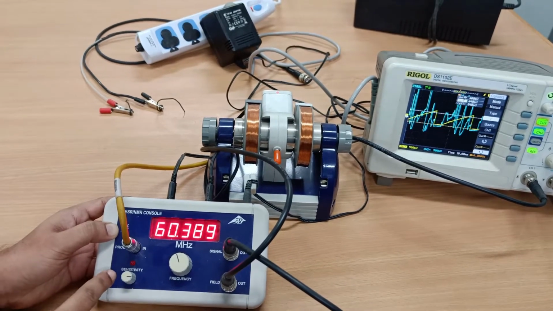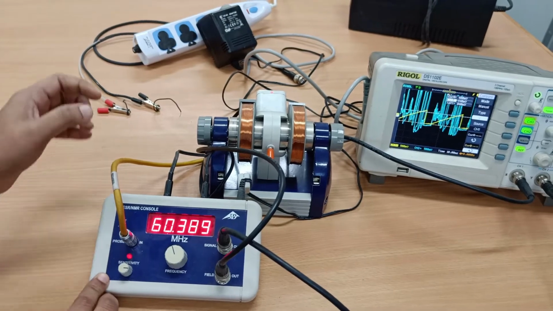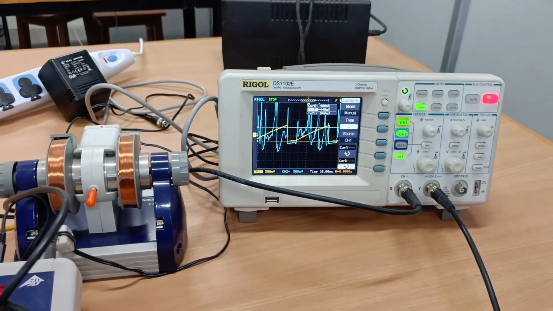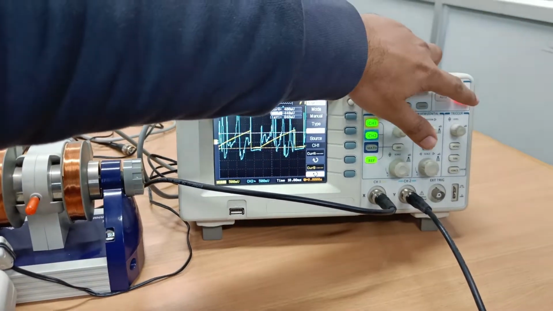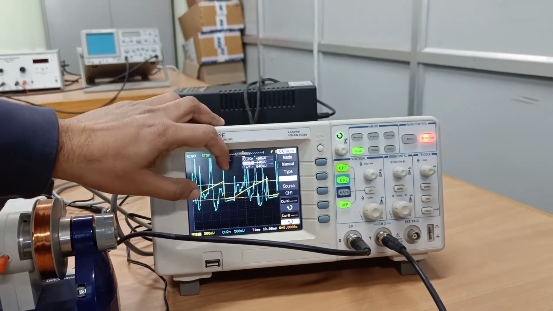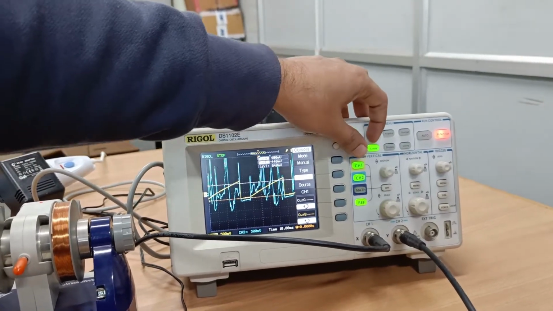Now the blinking has started, right? This is the resonance frequency. Again we'll do the same thing and repeat for these frequencies also, and we place the cursor accordingly and measure the resonance voltage.